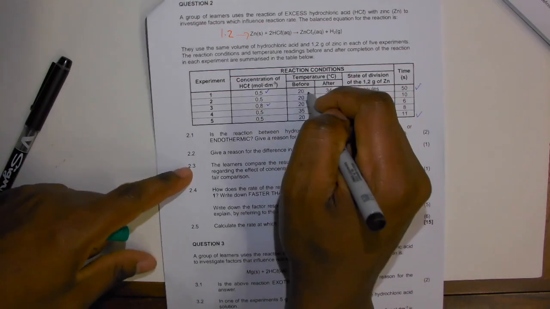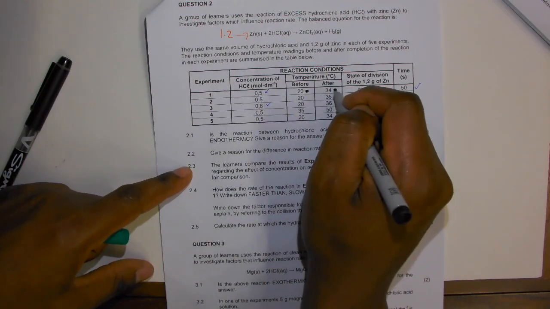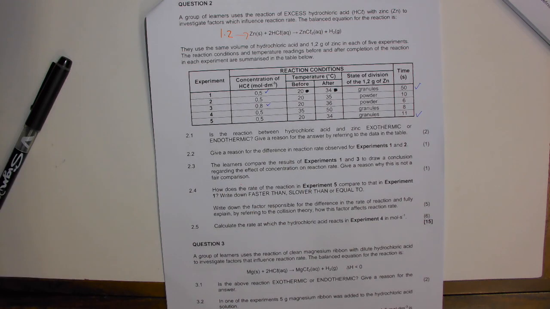Which one is the surrounding here? From 20 to 34, there is an increase in temperature. Is that for the reaction or for the surrounding? If the reaction increased temperature, doesn't it mean it absorbed energy? So isn't that an endothermic reaction? The reaction temperature increased in here. So this is an endothermic reaction.